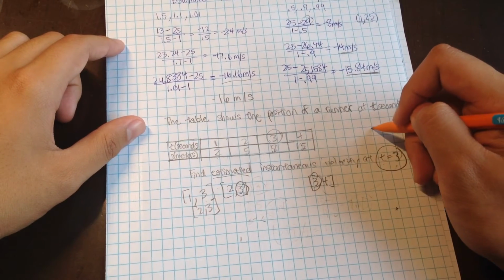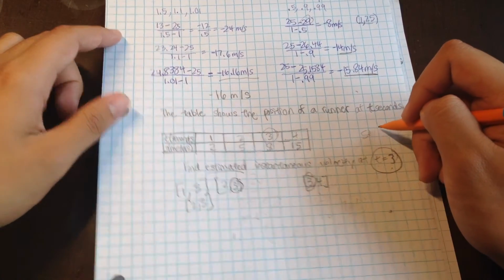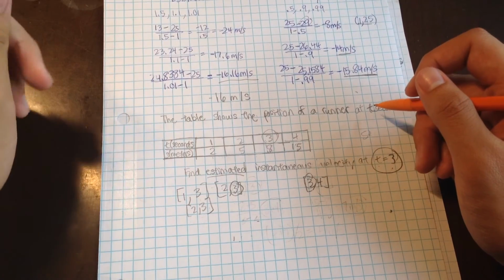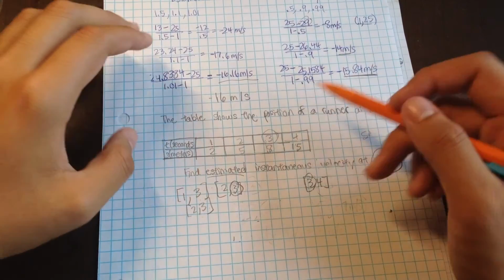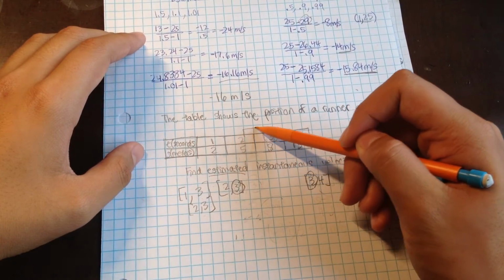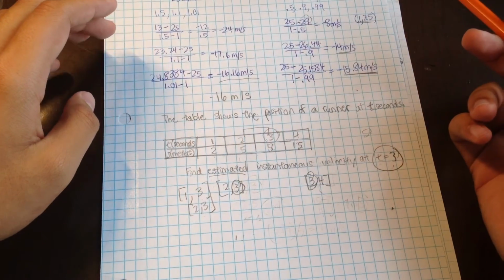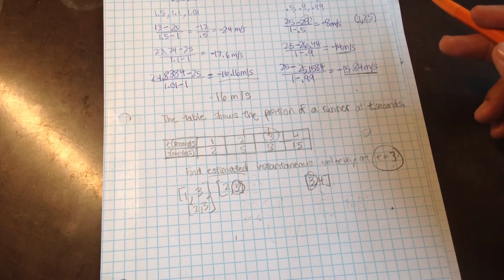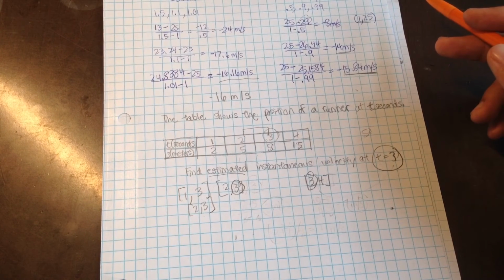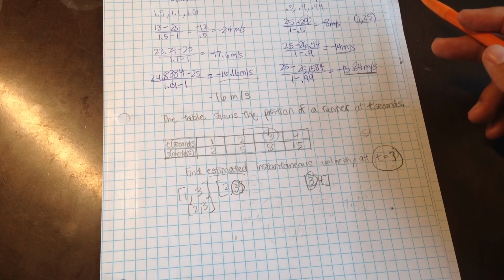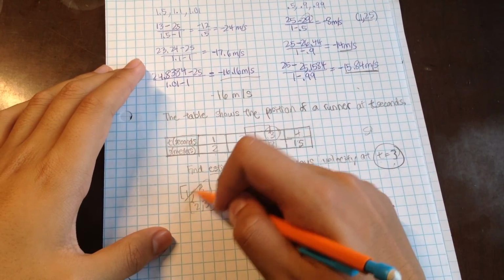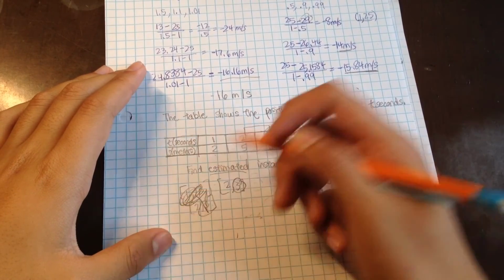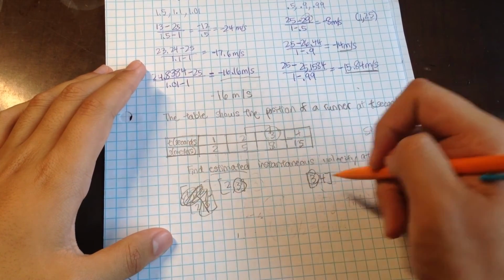Since for secant lines, we need the distance to be as close as possible, which in this case gives us the closest distance of 1 second. So we want to be as close as possible to reach the tangent value. So let's go on and try to find the average velocities for these two intervals.